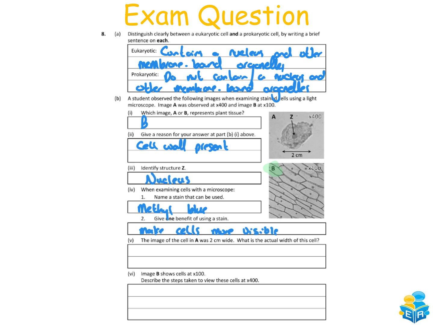So the image of the cell in A was 2 centimeters wide. What is the actual width of this cell? Now in A, if we go back up here, we were told that this is magnifying it 400 times. And we were told that the image in A was 2 centimeters wide. So when we viewed it in the microscope, we could see that it was 2 centimeters wide, but that was after we magnified 400 times. So we were viewing it 400 times bigger than it actually was. So a little bit of rough work over here at the side. If you divide 2 by 400, you will get 0.005. Okay, so it's 0.005 centimeters.